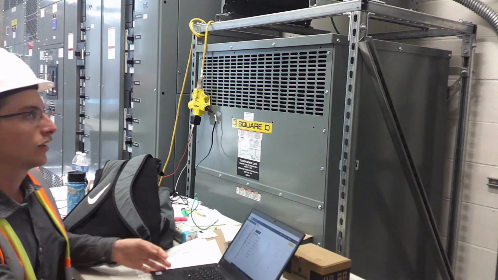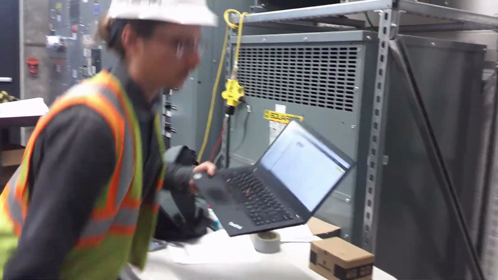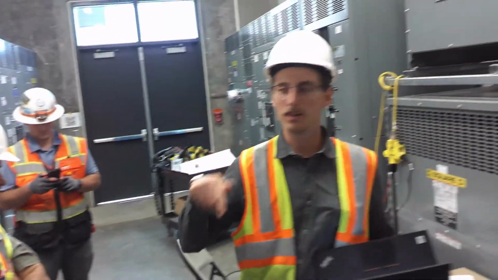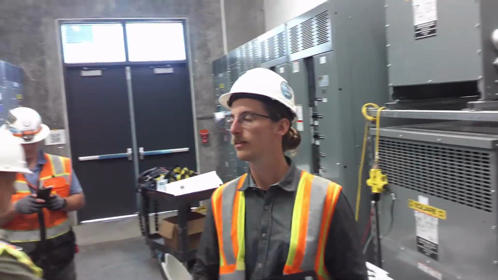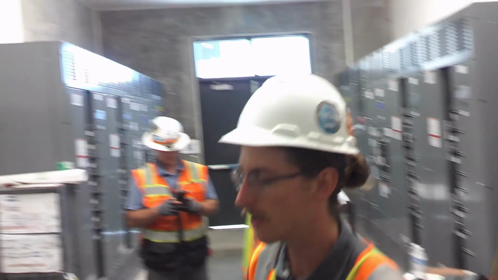So yeah, let's walk around and check out those PoE switches. I guess we can do a full walkthrough. We'll stop by each PoE switch so you know where they're at, and then point out some other things while we're on our way around.